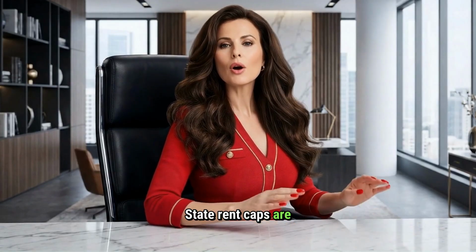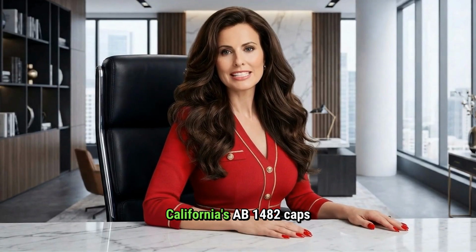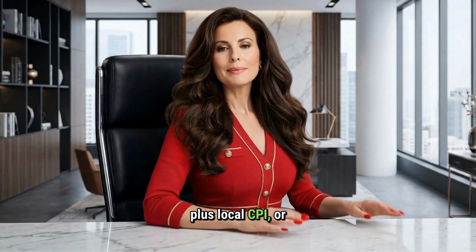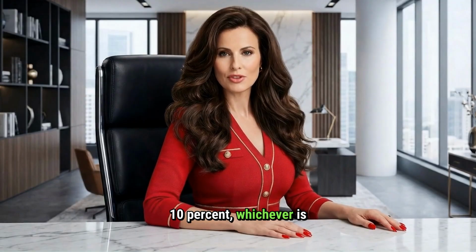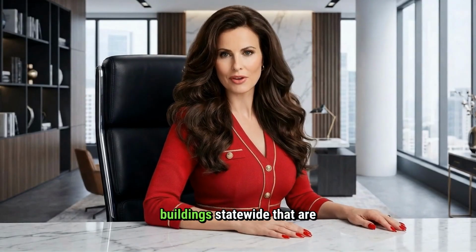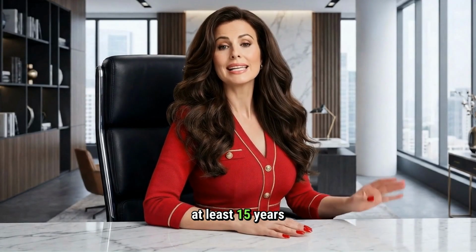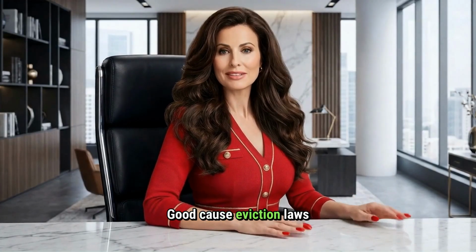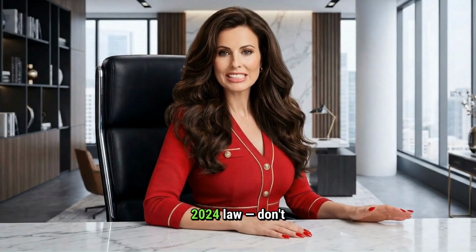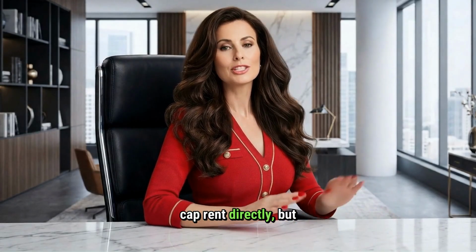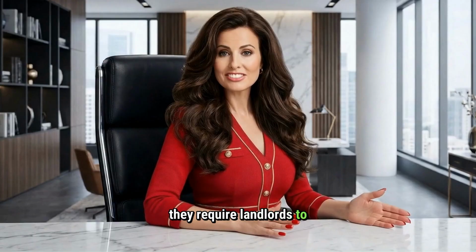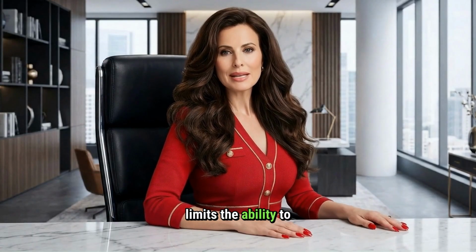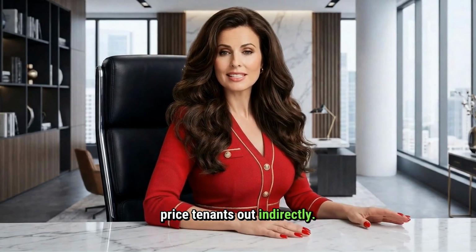State rent caps are a newer model. California's AB 1482 caps increases at 5% plus local CPI or 10%, whichever is lower, for most multifamily buildings statewide that are at least 15 years old. Oregon has a similar statewide cap. Good cause eviction laws, like New York's 2024 law, don't cap rent directly, but they require landlords to have a valid legal reason to evict or refuse to renew, which limits the ability to price tenants out indirectly.